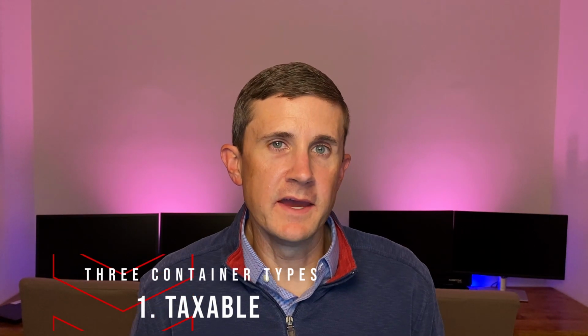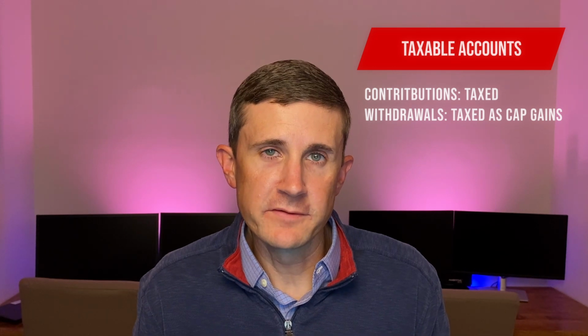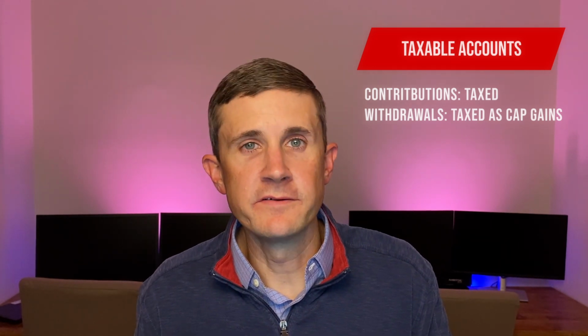Now, there are three basic account or container types. The first is taxable. The taxable accounts are containers that are funded with after-tax dollars, meaning that you paid income tax or some sort of tax on the money that you put into the account. Furthermore, any growth in value or earnings you earn from that savings is subject to a capital gains tax. And basically, every dollar that goes in and comes out is subject to tax.